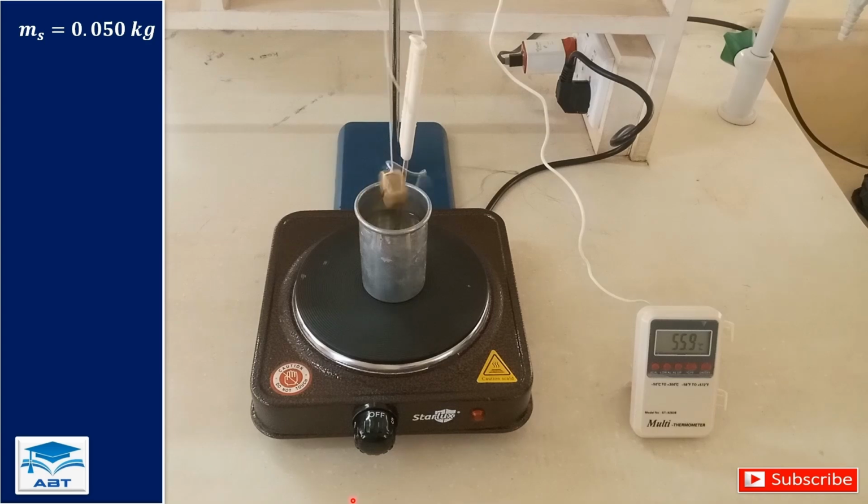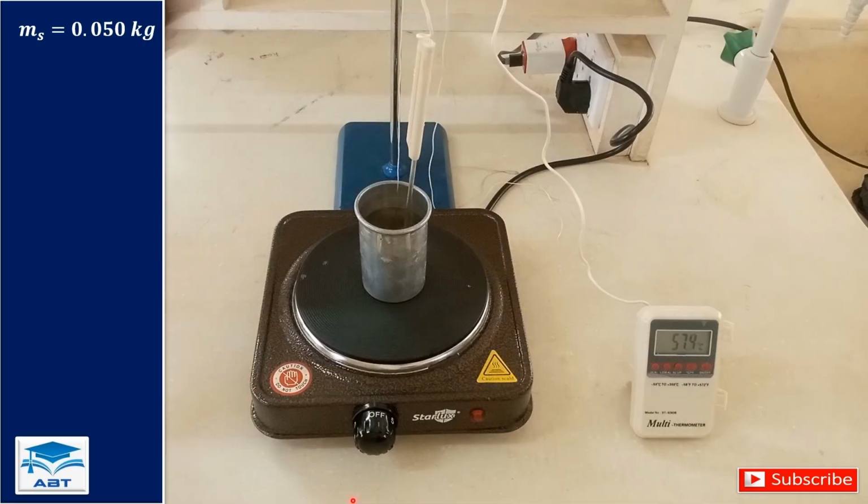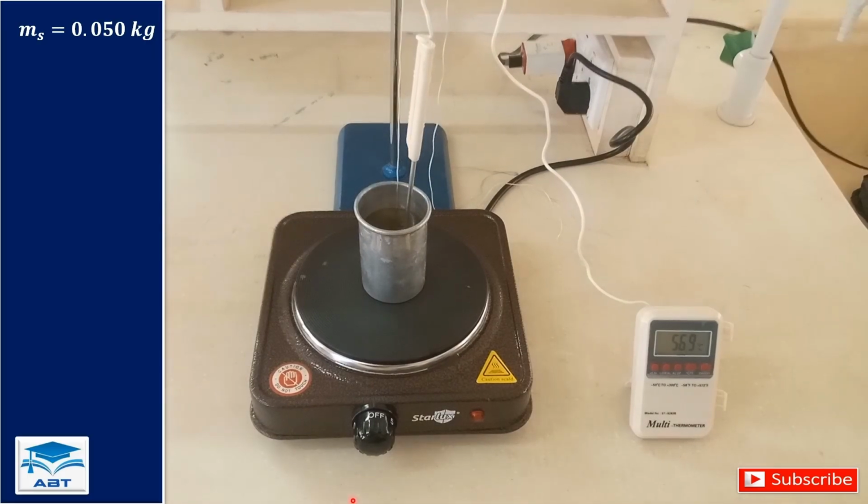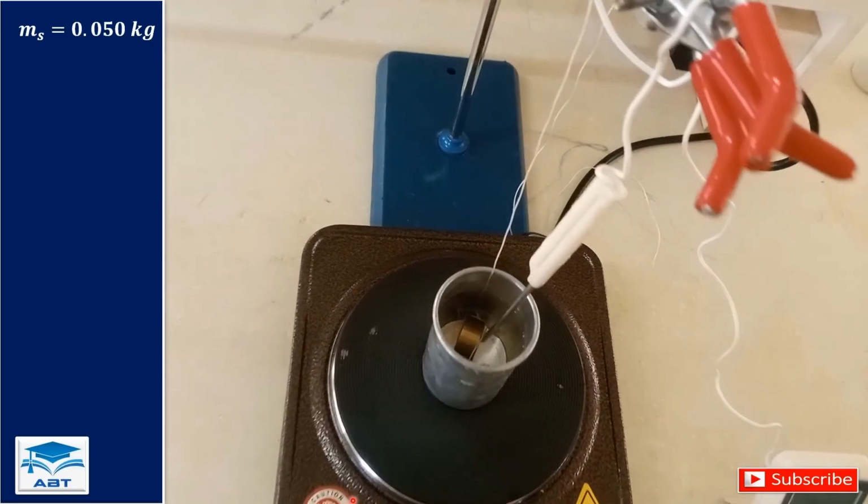We tie the metal to a string and put it in a beaker of water or any container of water that can be heated to boil, and we start heating it.